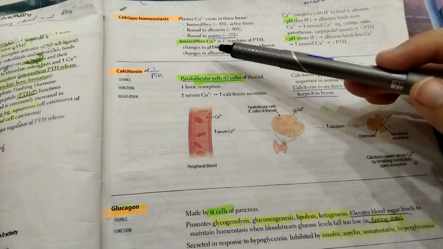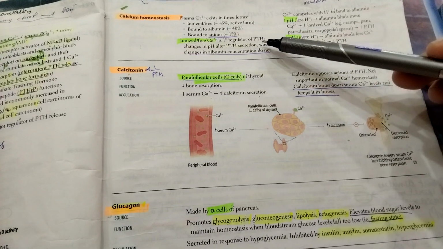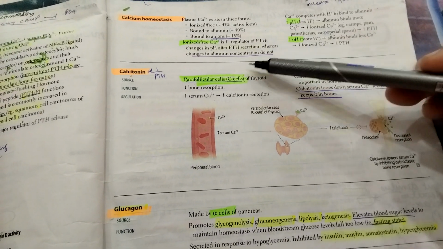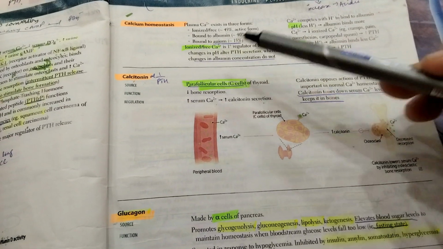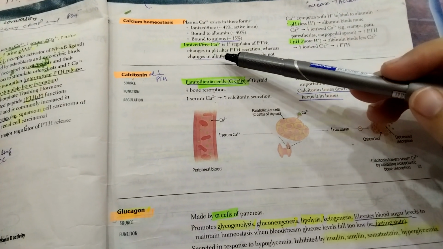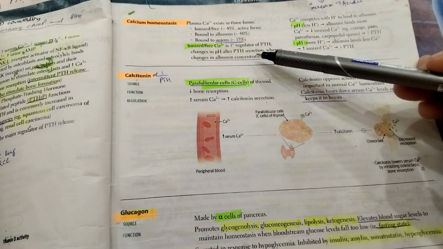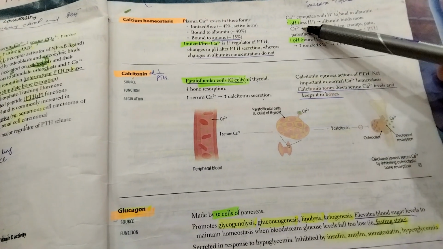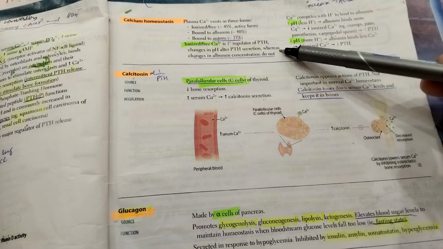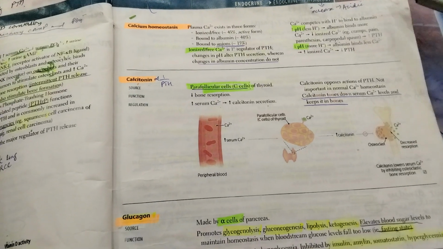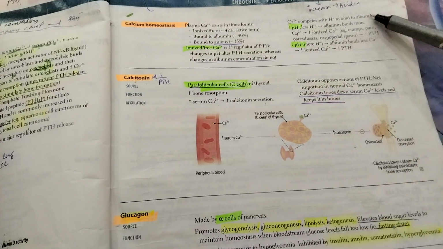So this ionized or free calcium, as I already have told you, is the active form. It's a primary regulator of PTH, that is parathyroid hormone. I already have talked about PTH in detail in the previous topic. So you should remember that changes in the pH, that is acidity or alkalinity, will alter PTH secretion. I'll tell you in a moment. Whereas changes in albumin concentration will not affect it.